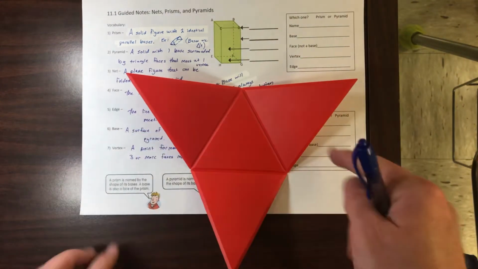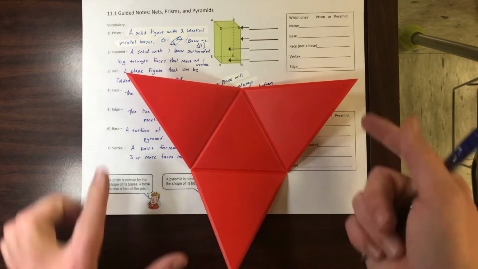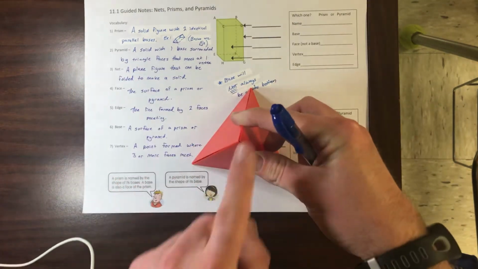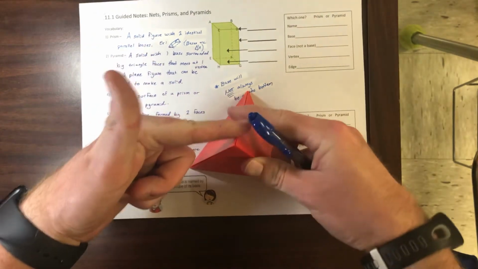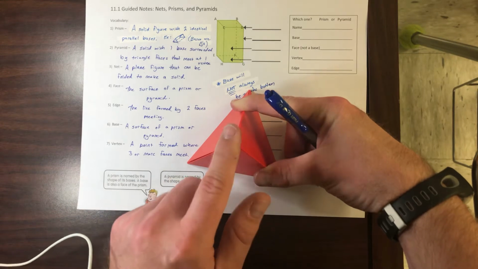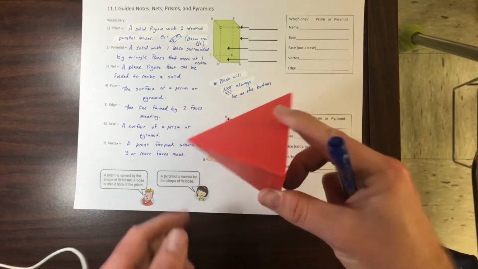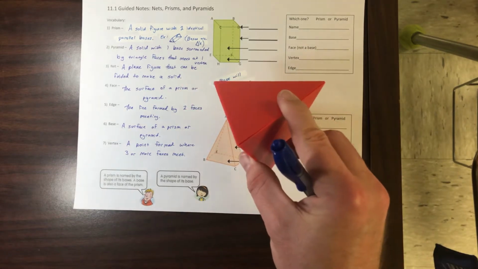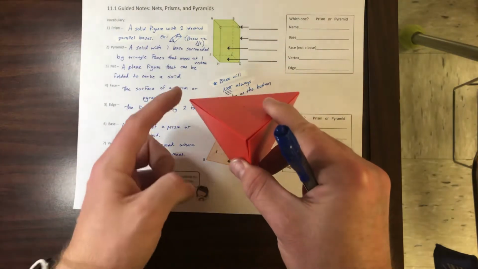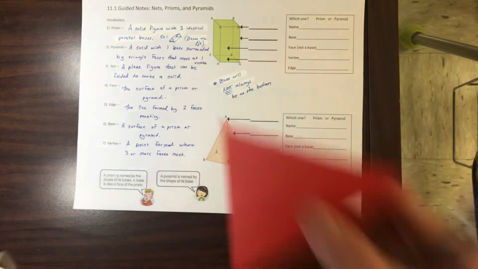If I look at this unfolded, here's a surface or a face, here's a surface or face, here's another face. When they all meet, I get a point. This line, and this line all form to make that point. So that point is simply called a vertex. That's all a vertex is. So how many vertices, which is plural, does a triangular pyramid have? 1, 2, 3, 4. 4 vertices, 4 points.